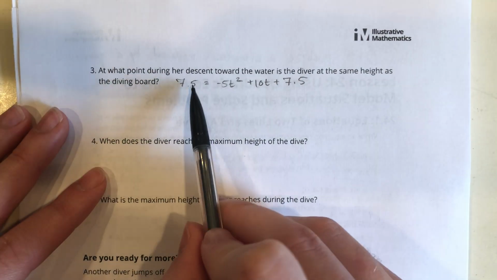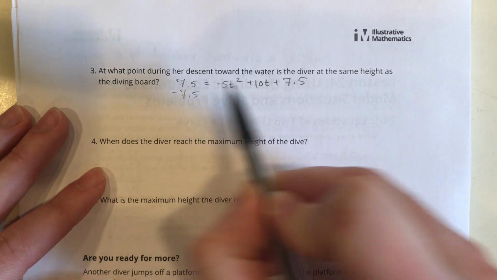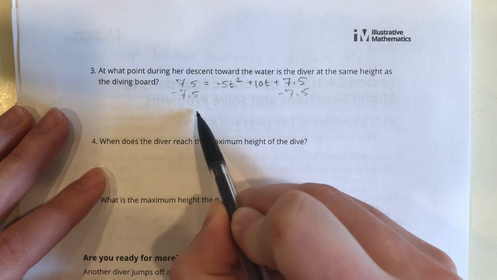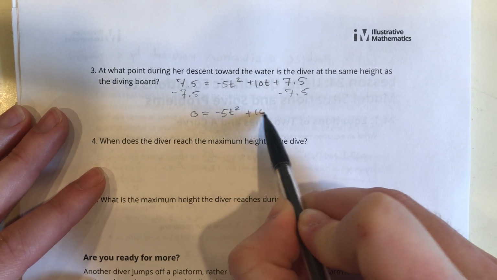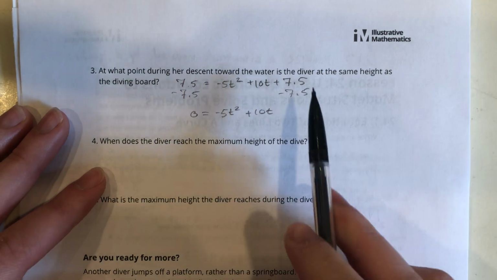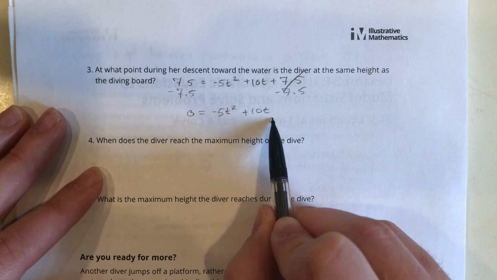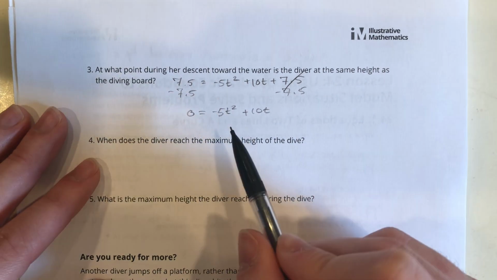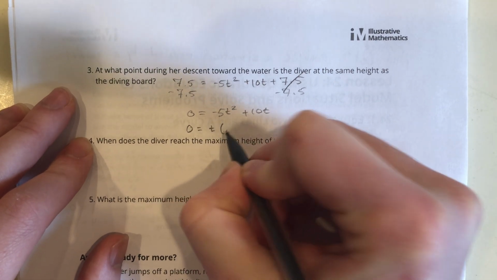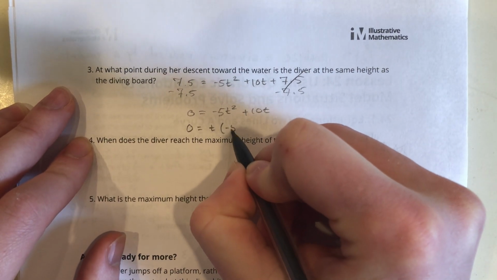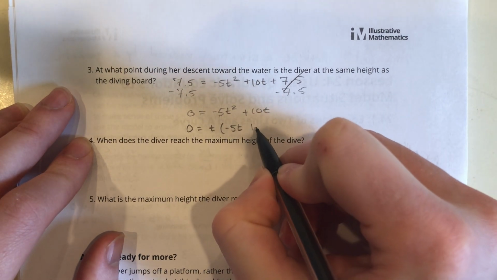All right, we want this side to be 0 in order to use our quadratic formula. So write minus 7.5, minus 7.5. So 0 equals negative 5t squared plus 10t. Now, it was actually very nice that those canceled out, because now I'm left with two terms that both have that t variable, so we can use the method we used in the first problem. I'm going to factor out a t. If I take a t away from that, it becomes negative 5t. If I take a t away from that, it becomes 10.